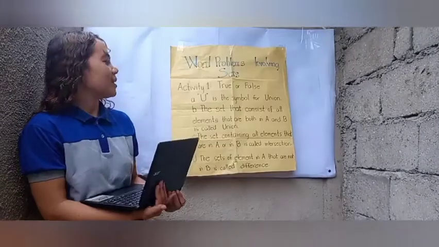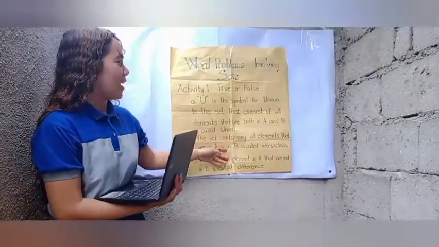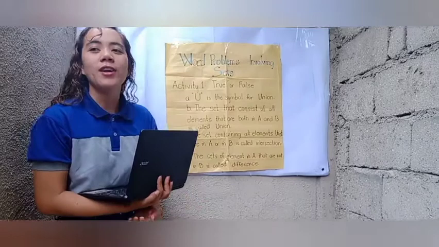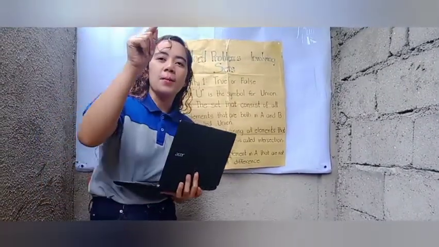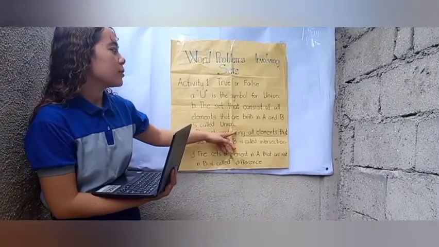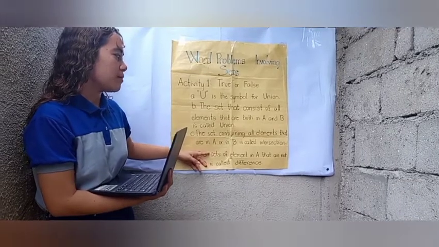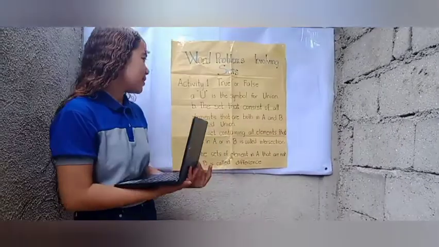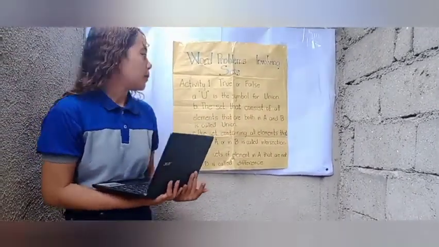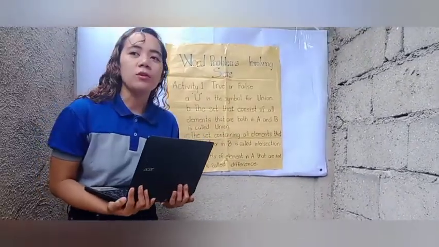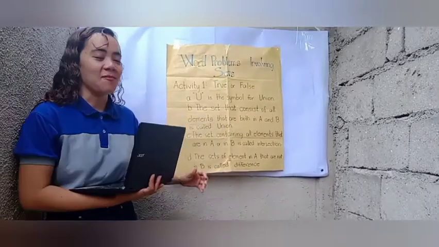Ay, marami. So, sino nakatama sa letter A? Okay, ang sagot sa letter A is true. The U is the symbol for union. Yung parang malaking U, yun yung symbol ng union. Letter B, the set that consists of all elements that are in both A and B is called union. Tama, mali? Mali. This letter B is false because the set that consists of all elements that are in both A and B is called intersection. Tama.